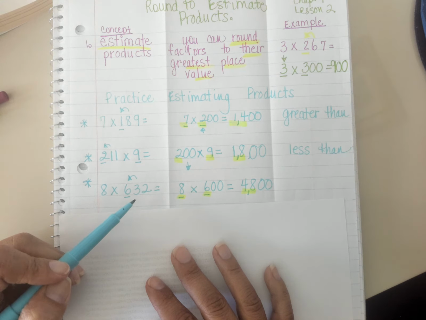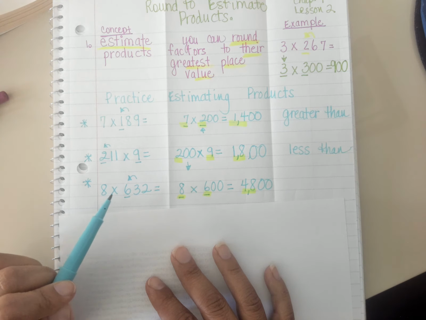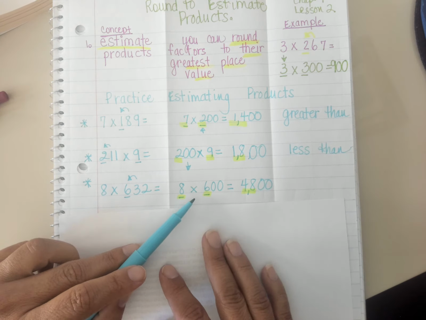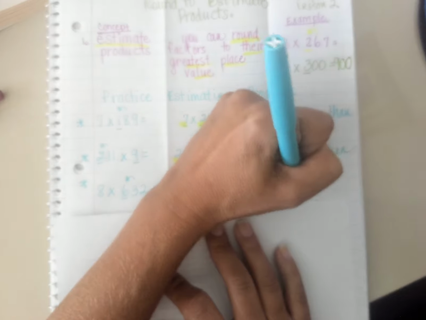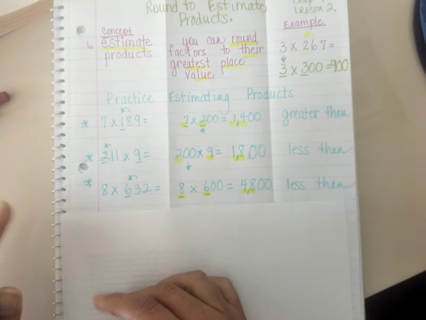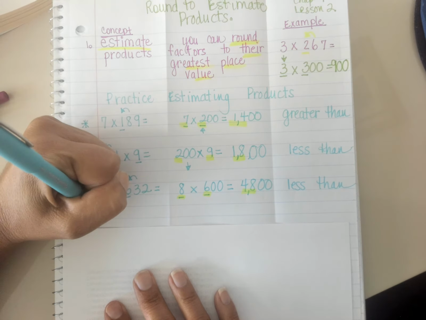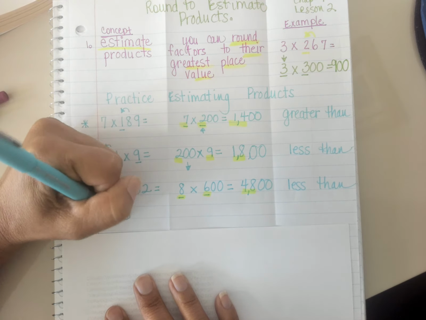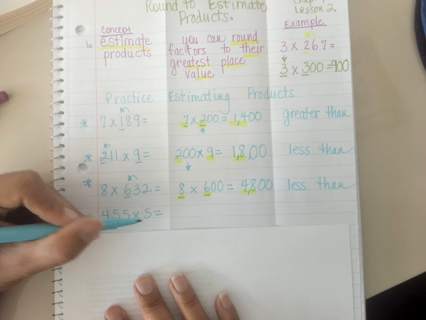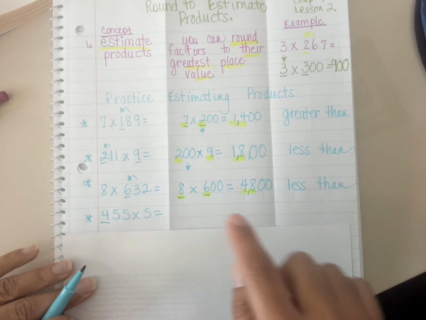Again, we're going to think about whether our estimate is greater than or less than the actual product. Looks like we rounded down, so our estimate is less than the actual product. Okay, and one more practice problem. Remember, you've got a factor that's all by itself, and you've got a number that you need to round to the greatest place value. You may do that work here.